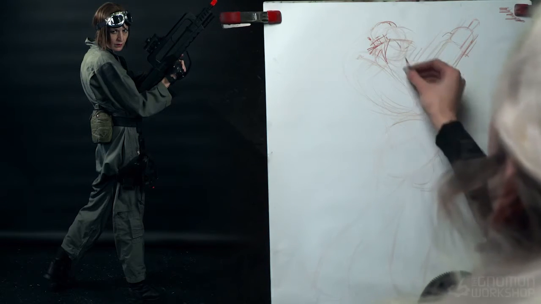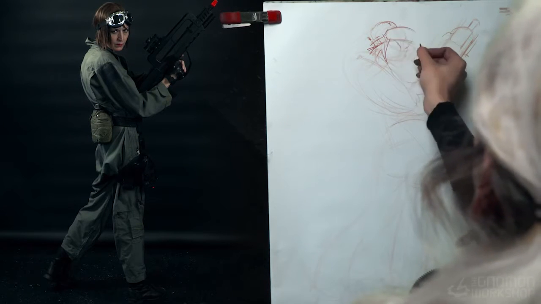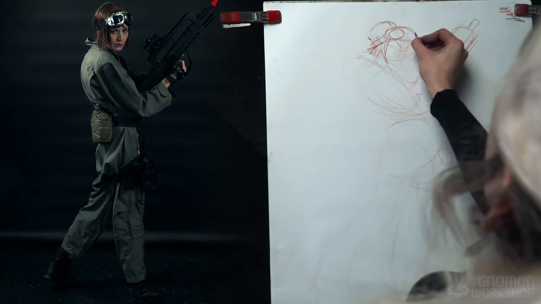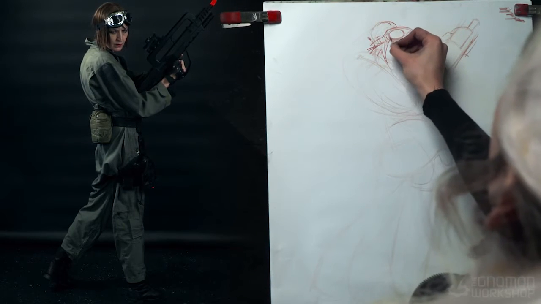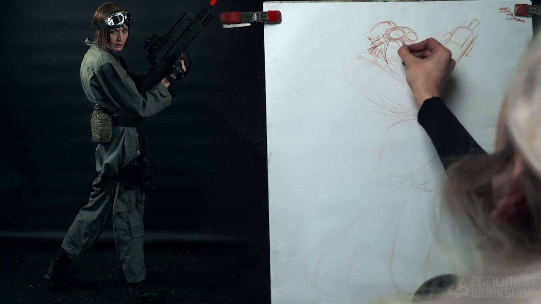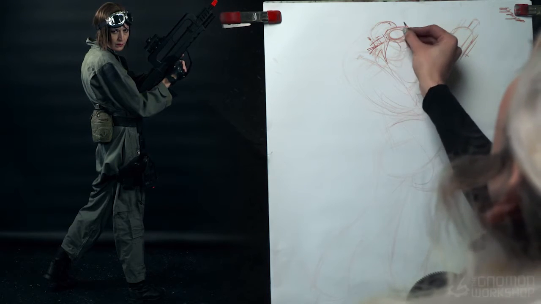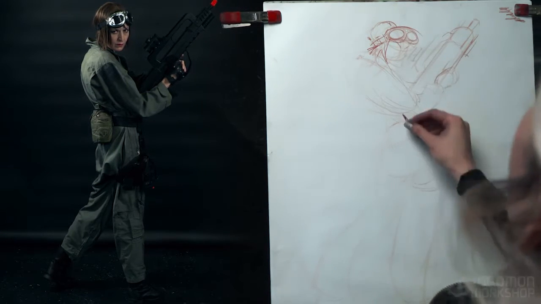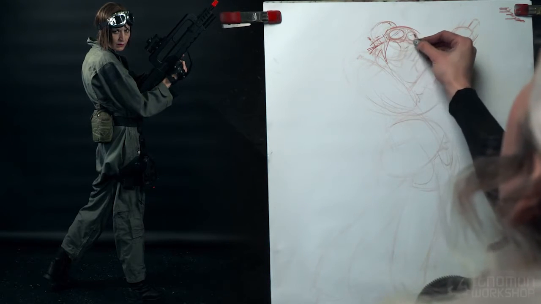There's some contrapposto here, which gives you some more dynamic gestures running through the body. So you've got S curves, C curves, some straight lines going. So it's really nice and fun and loose and natural because of the contrapposto.